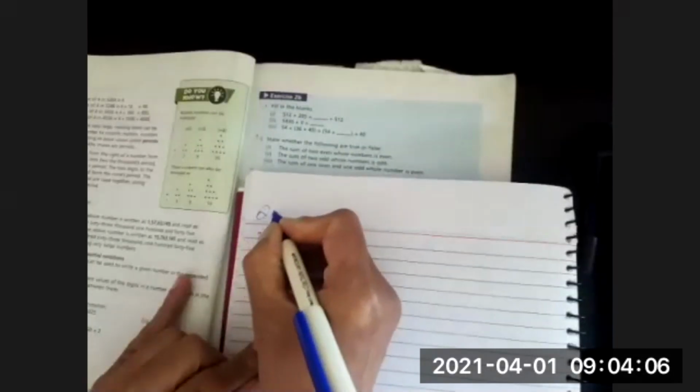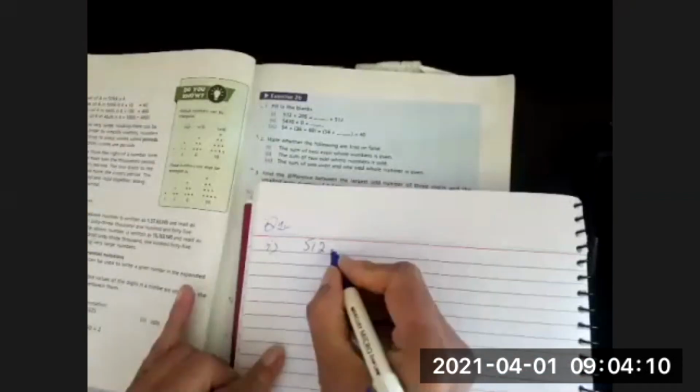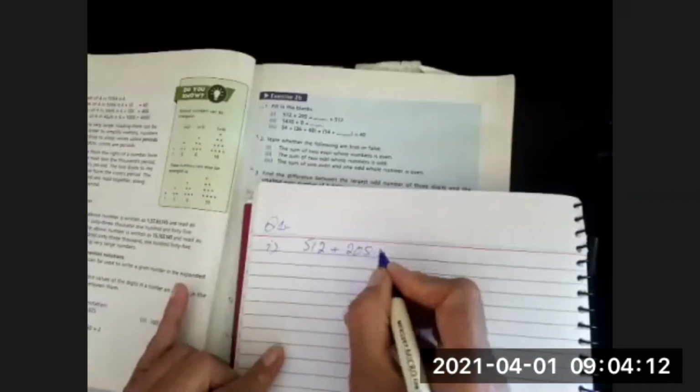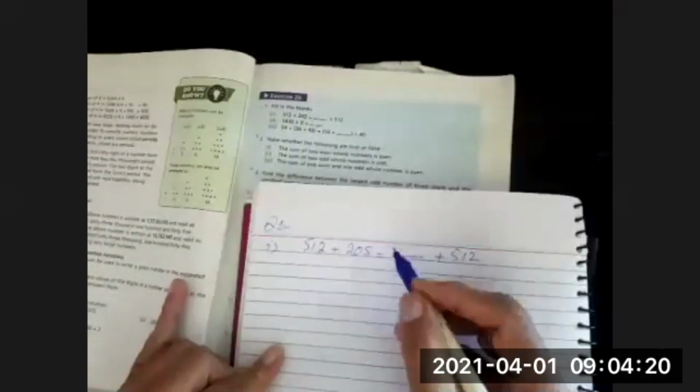512 plus 205. The first blank. Question number 1. 512 plus 205 equals dash plus 512. So you will fill the blank. Which property is this?